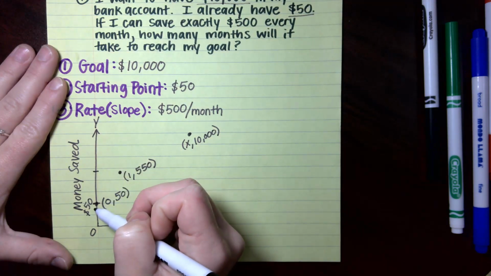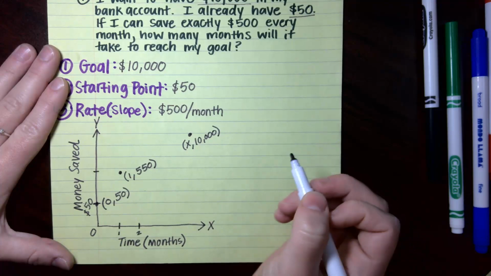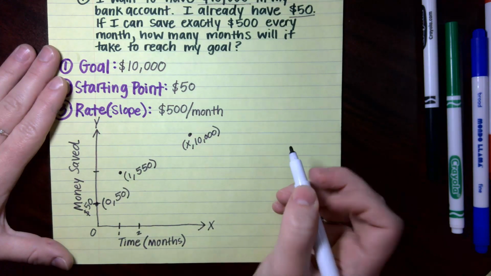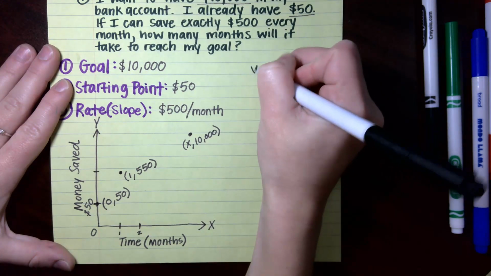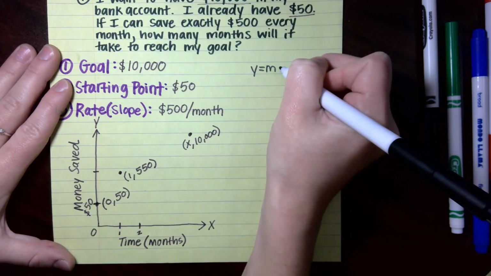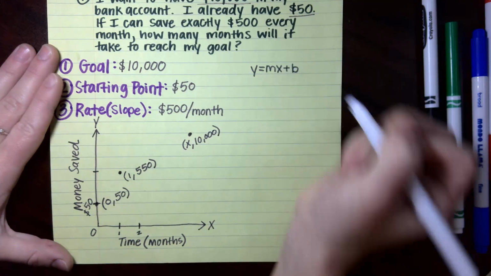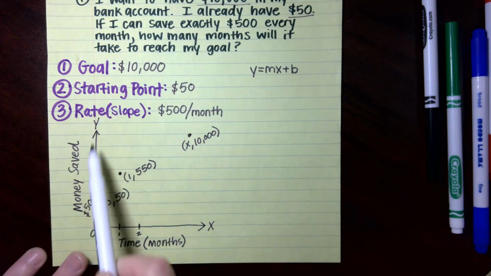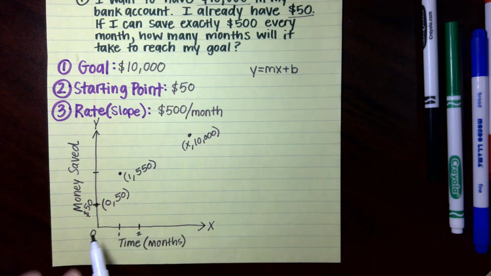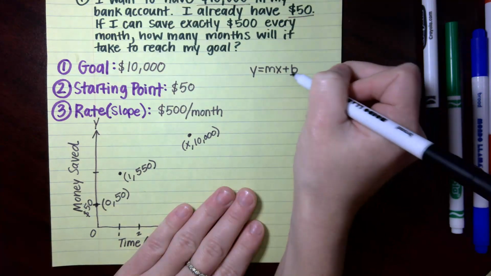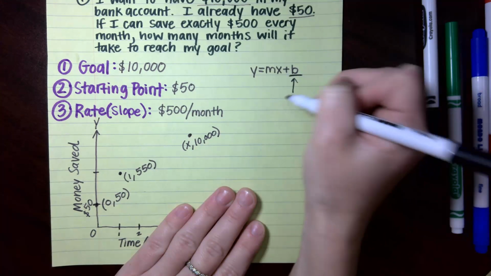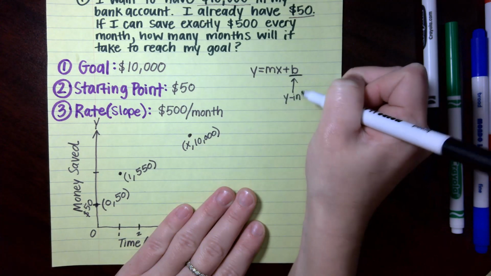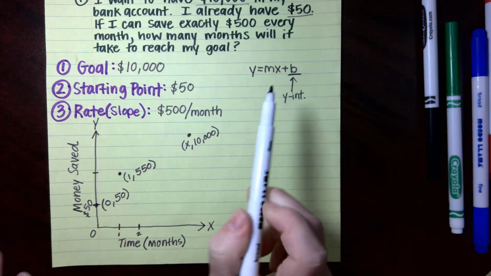So, first of all, we want to write an equation for this. And our equation is always going to be y equals mx plus b. Let's look at our line here, or our graph that we've made. We don't have to connect the dots. Let's just look at the dots we've made. Do we know what our b value is? Yeah, remember b is our y-intercept.